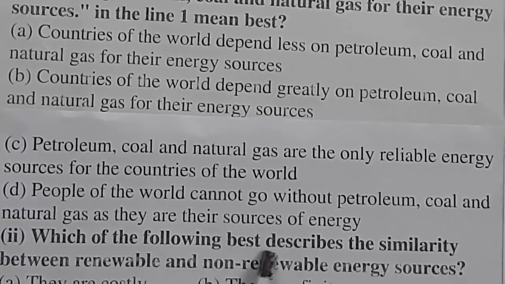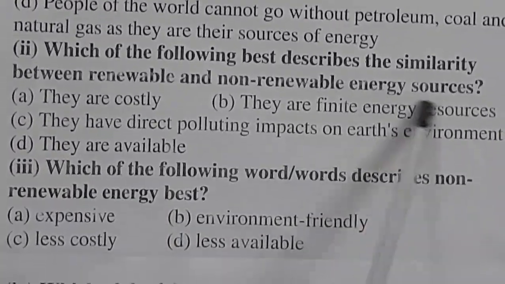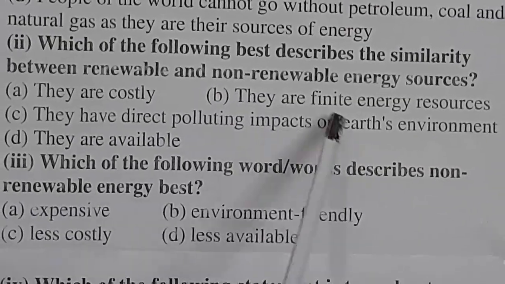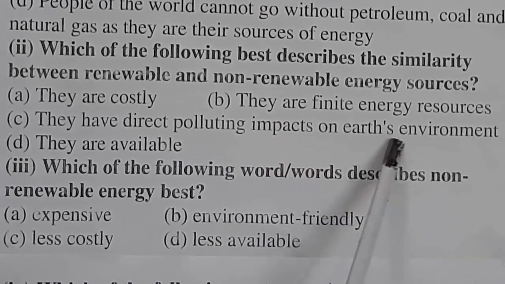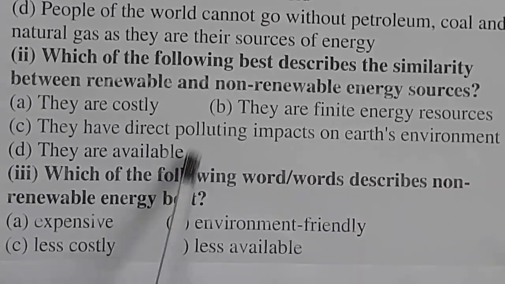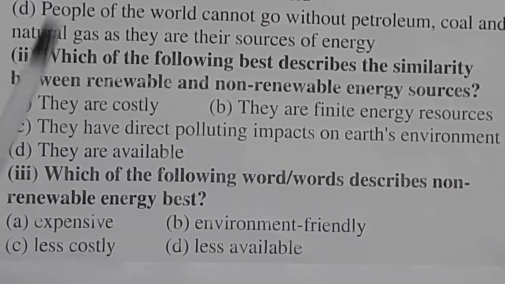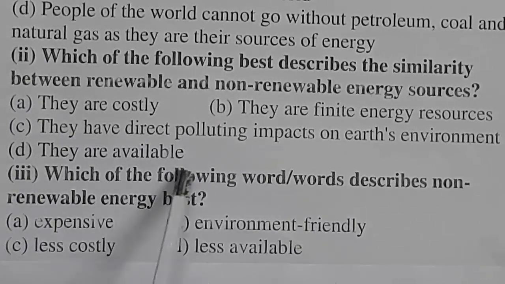Number 2, which of the following best describes the similarity between renewable and non-renewable energy sources? They are costly, they are finite energy sources, C, they have direct polluting impact on Earth's environment, and D, they are available. The answer will be, according to the passage, they are available.